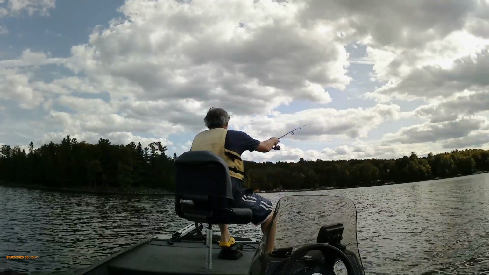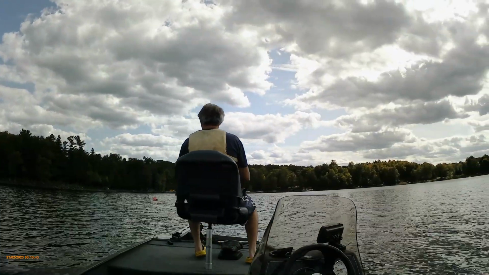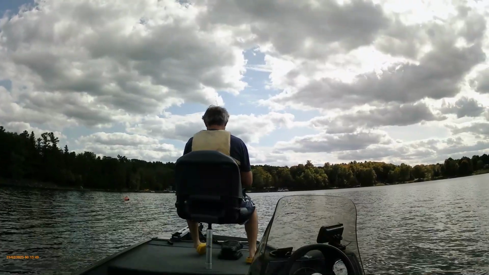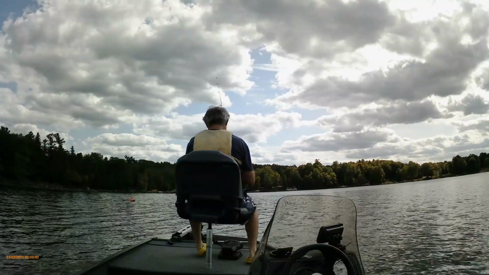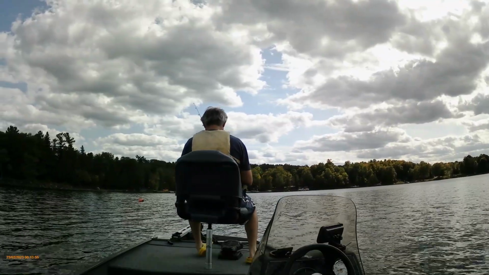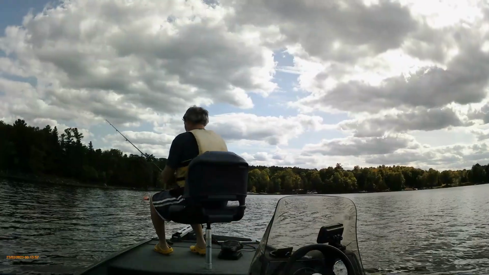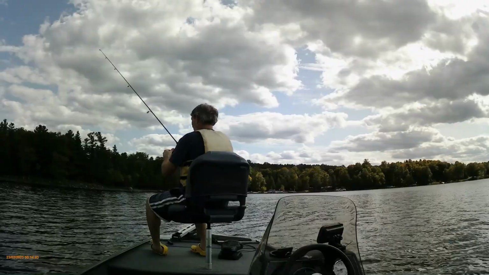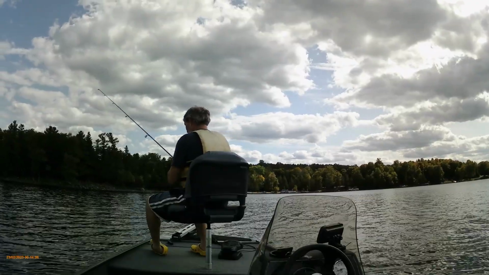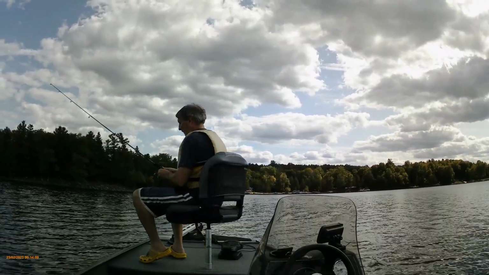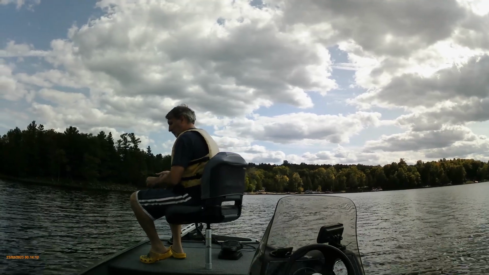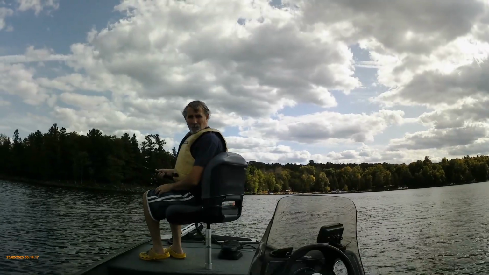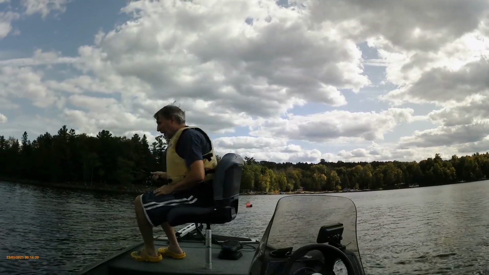It's pretty shallow here. Down to about 4 feet of water.